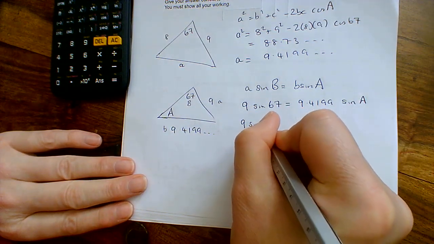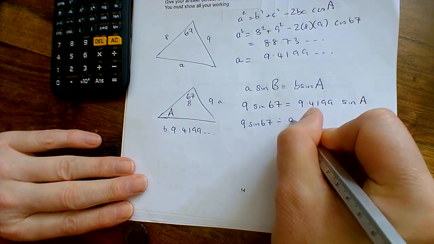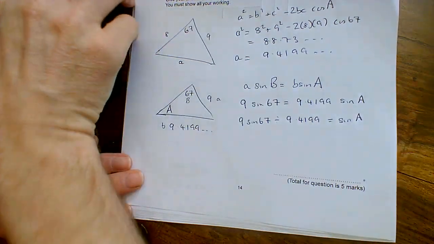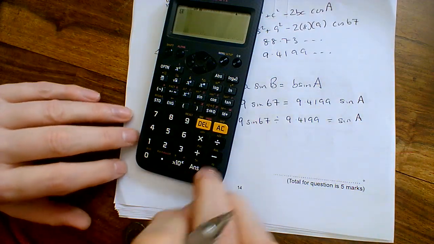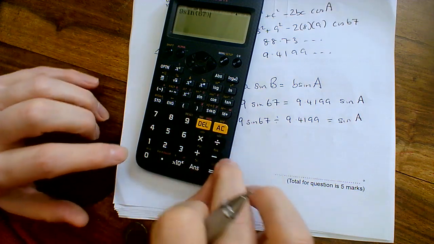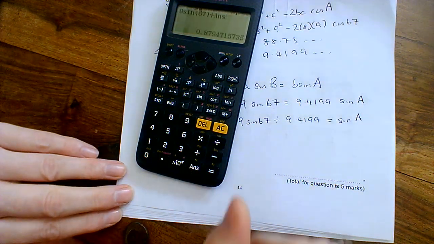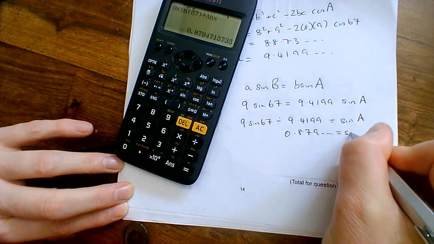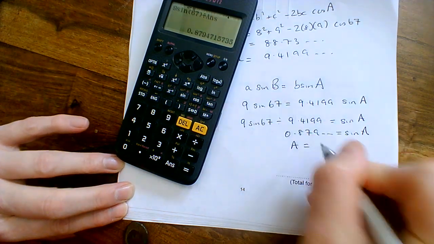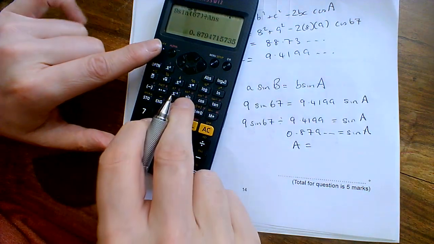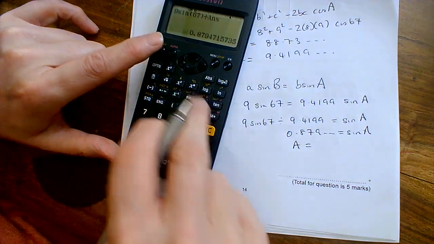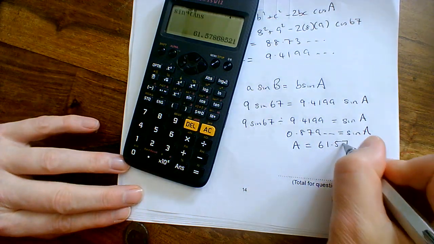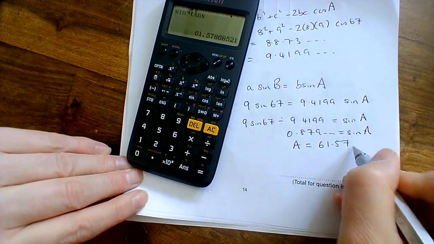So 9 sin 67 divided by 9.4199 equals sin A. So we've got 9 sin of 67 divided by that last answer is 0.879 whatever is sin A. So A must equal the inverse sine of that, or arcsine, or whatever you want to call it, sin minus 1. So shift sin minus 1 of that answer, and I've got 61.57 degrees.